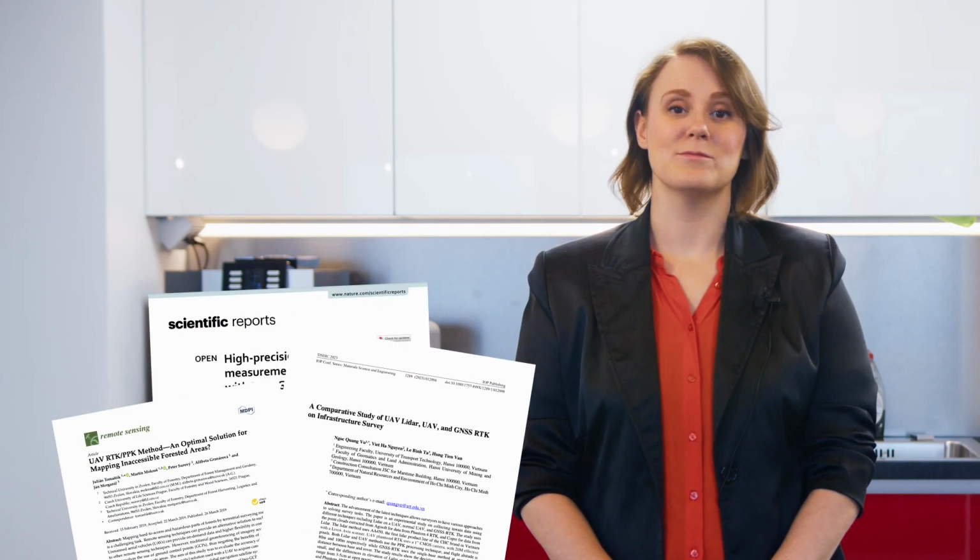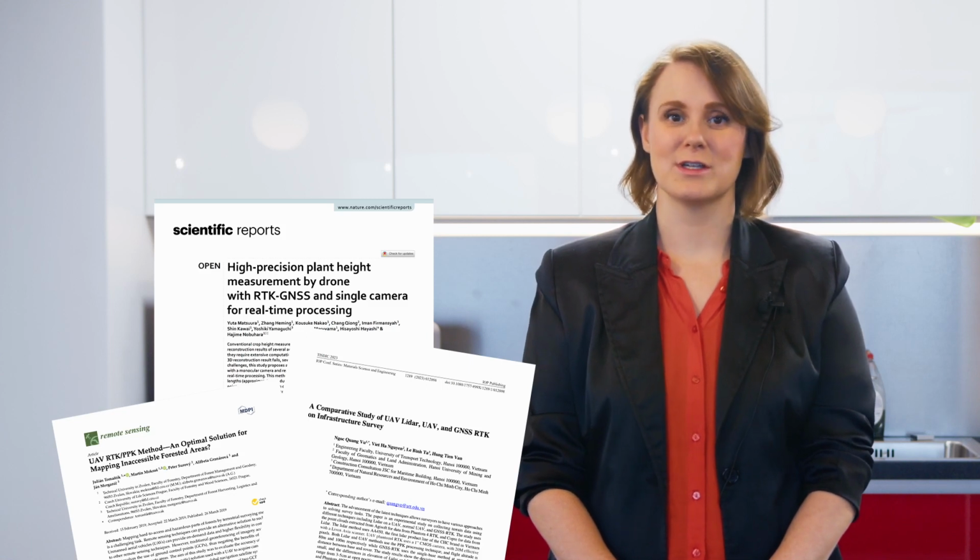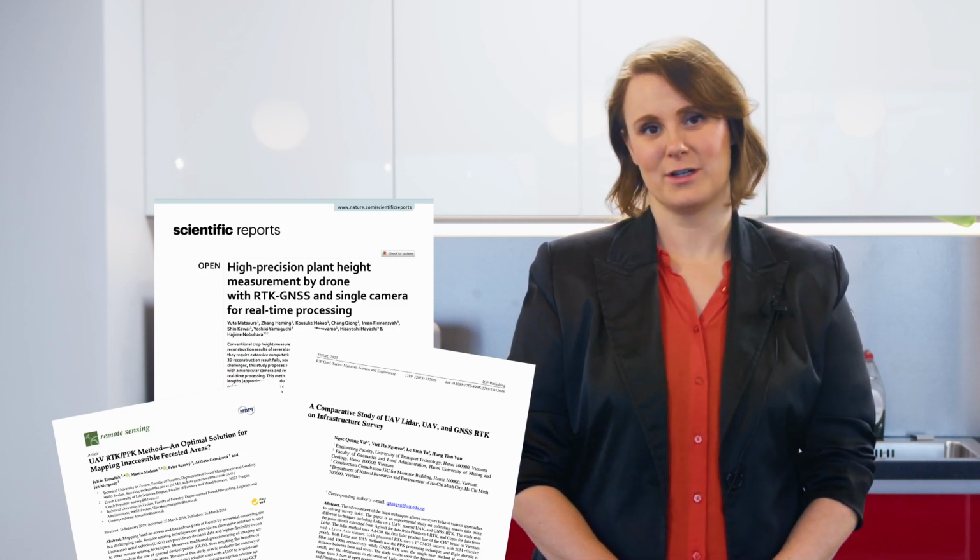There have been multiple studies made on this topic, comparing RTK drones with traditional drones using ground control points. The studies show that using an RTK drone is an efficient and precise way of collecting site data.